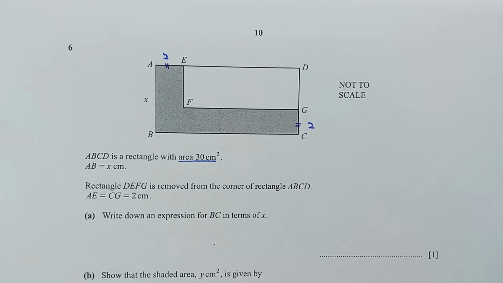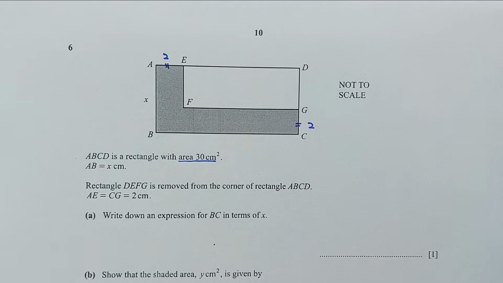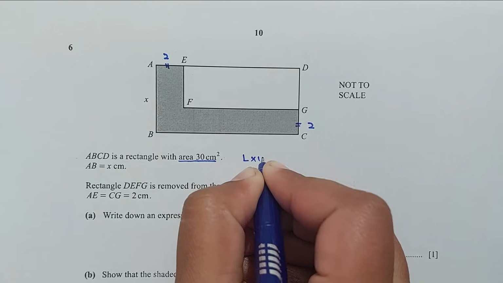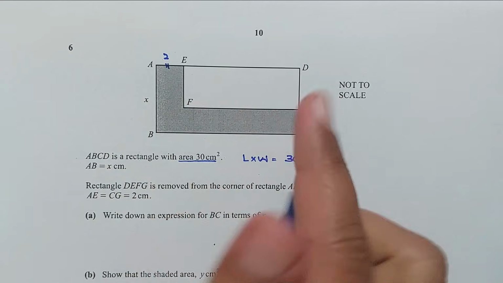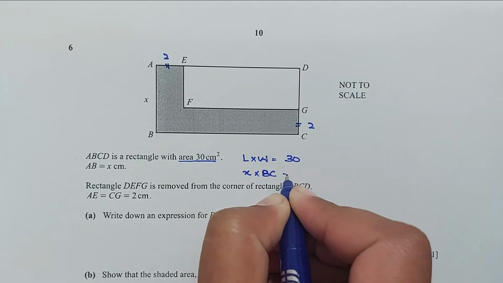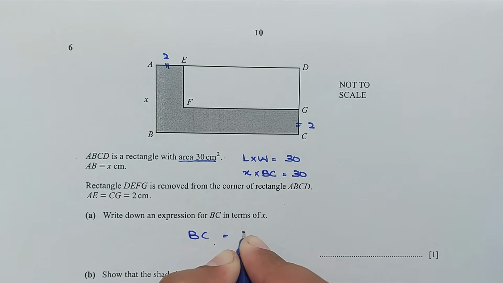Number 1, write down an expression for BC. B to C. Okay. So area of a rectangle is length times width, which equals 30. Right? We have given the length, which is x. The width would be BC. And this is 30. So what is BC? So from here BC we can easily get, which is 30 over x.